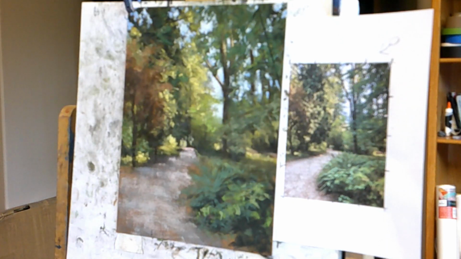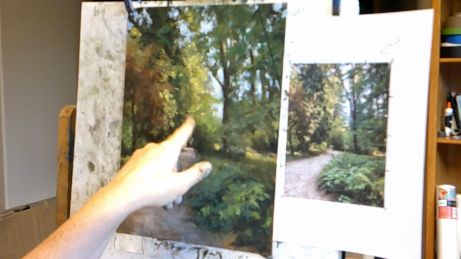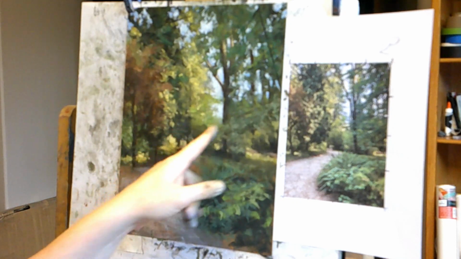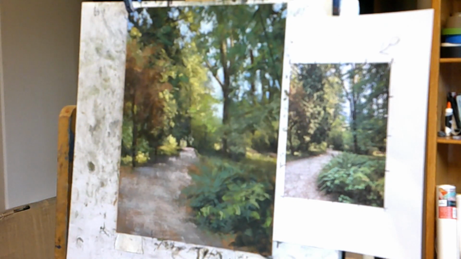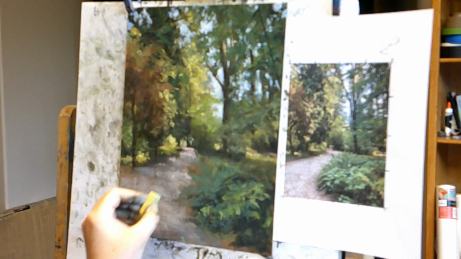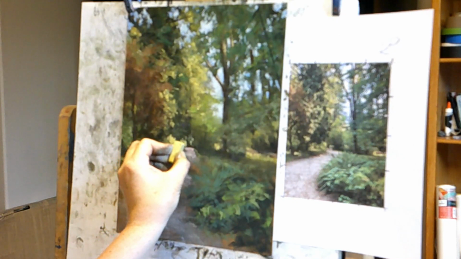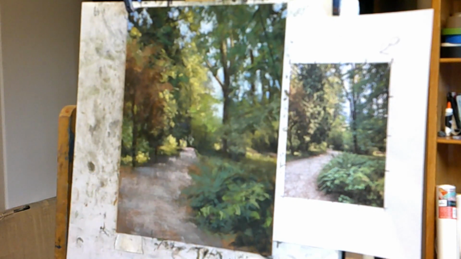The other thing I'm going to do is brighten up even just a little teeny bit more, something right in here to bring us up and around, just because this is our focal area. So let's lighten up this just a touch. Couple of touches like that.